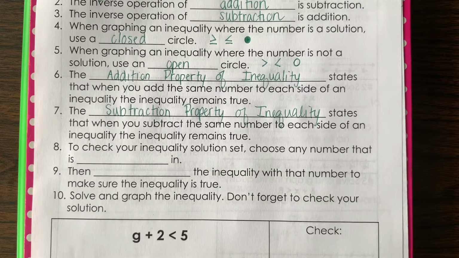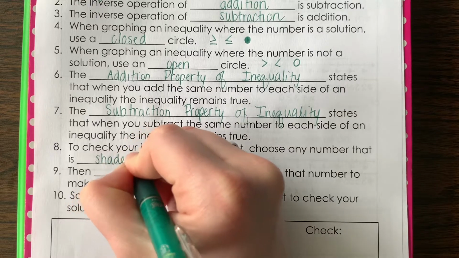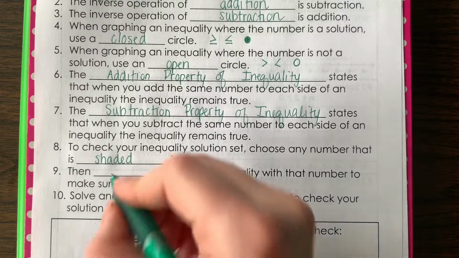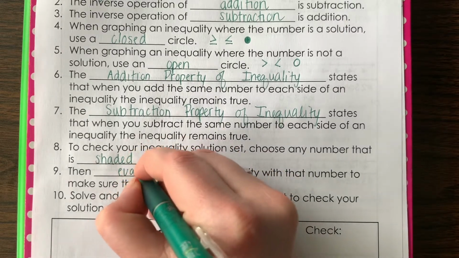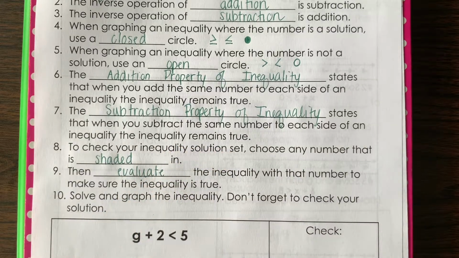So number 8, to check your inequality solution set, we're going to choose any number that is shaded in. We're about to see examples where you're going to be shading it in whenever we graph, so you'll know what that means. And then lastly, we will evaluate the inequality with that number to make sure the inequality is true. Because if we then find out it's false, we know that we need to change it.